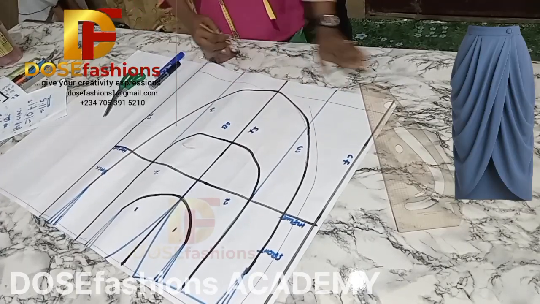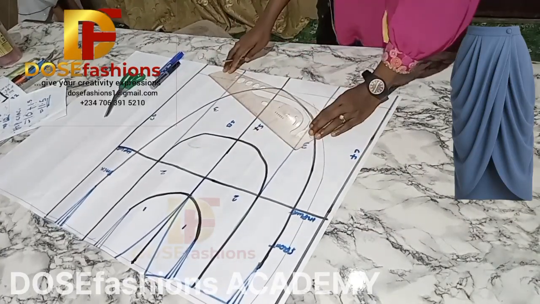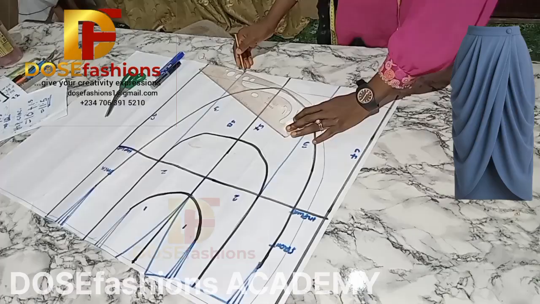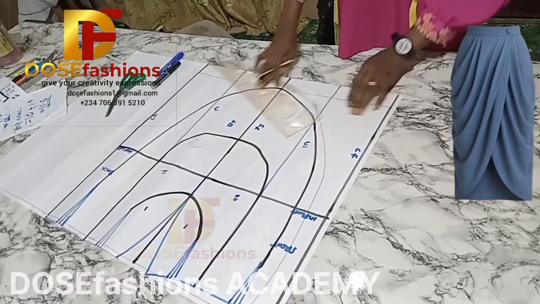So look at my pencil. I'm using my pencil to outline this very well. So when I get to the curve and I'm so comfortable with the curve, I'm just going to outline with my marker so you see this very well.